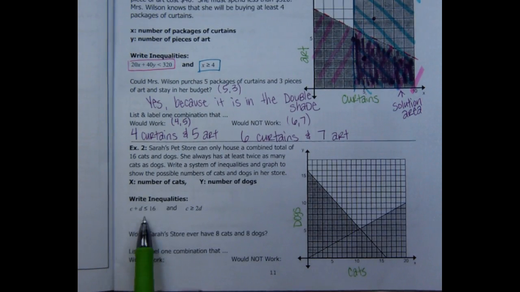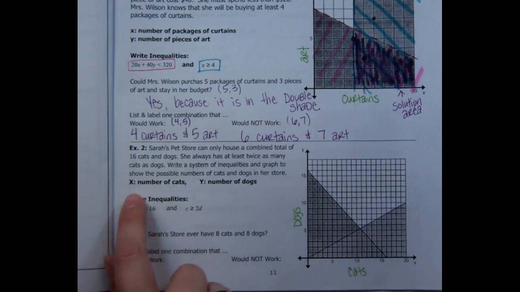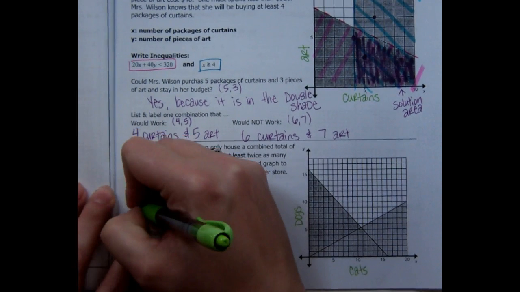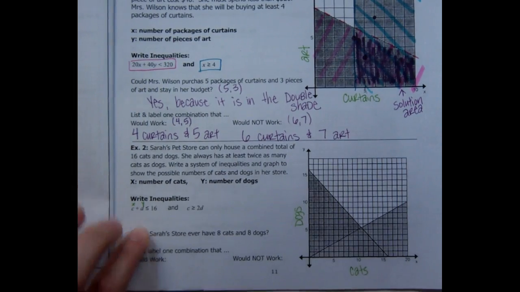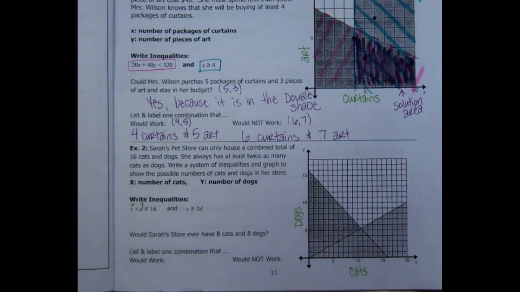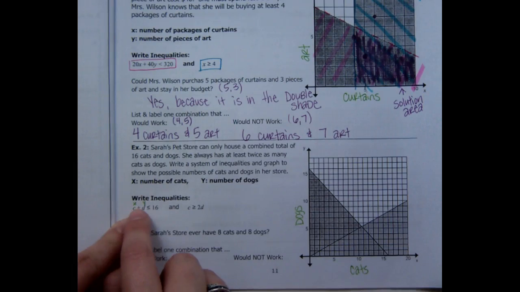Alright, so if you are having problems figuring out which one of these two is which line here, you can always graph them. So we said X was the number of cats, so I'm just going to write a little X above the C. And Y was the number of dogs. So really, if I wanted to graph this and see what it looks like, I could graph X plus Y is less than or equal to 16.